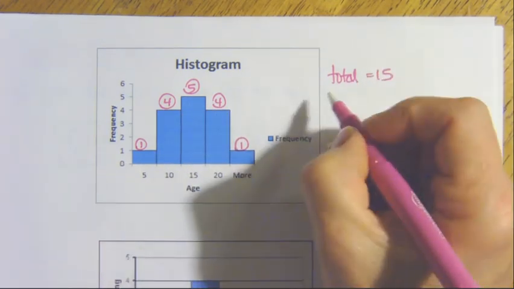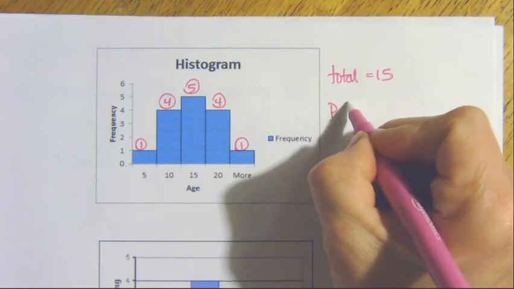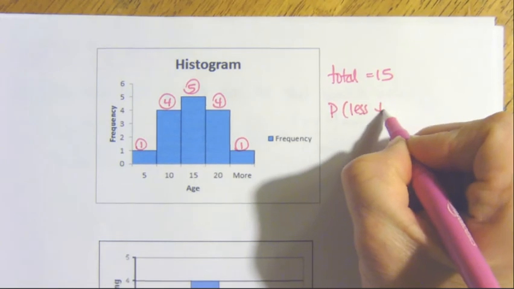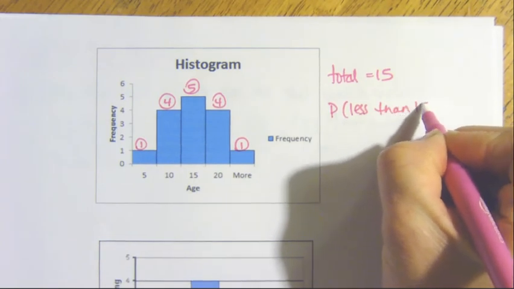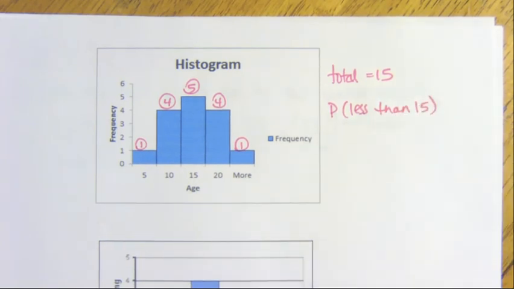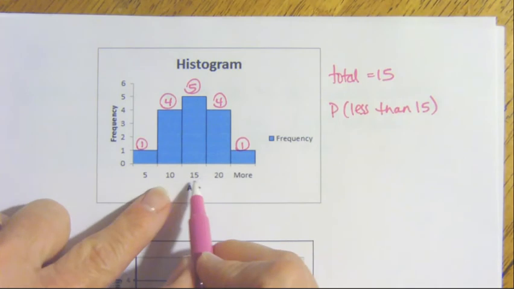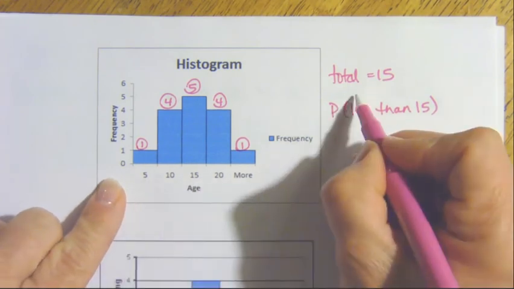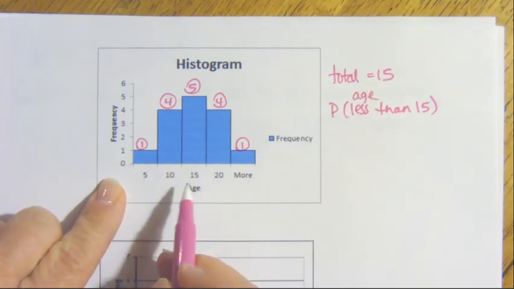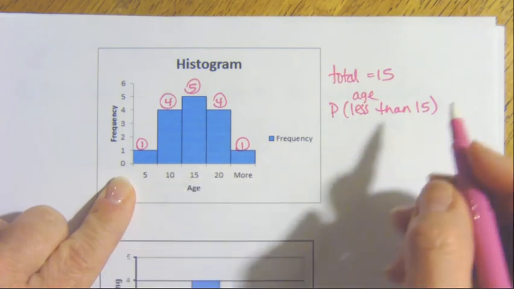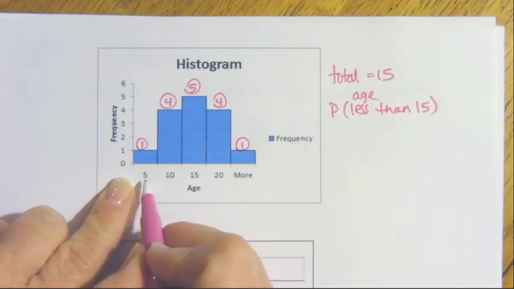Now let's say I ask you for the probability that you're going to have something less than 15. I didn't mean to use the same numbers there, sorry about that. But if you look here at these ages, I want to get an age of somebody that's less than 15. So that means I want to look at everybody who's younger than 15.